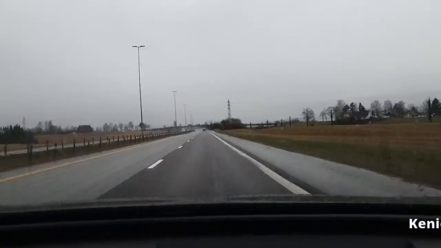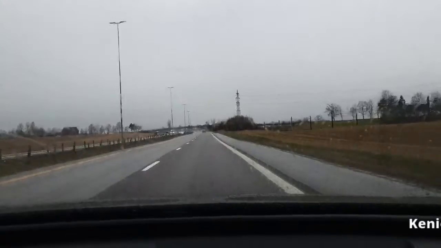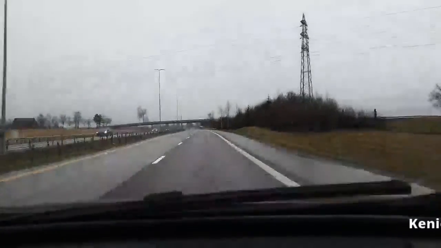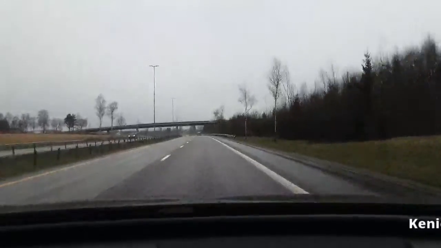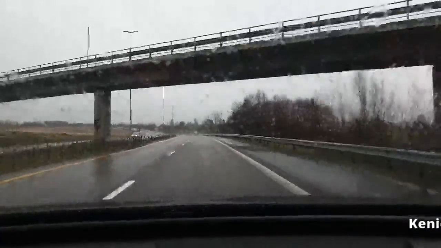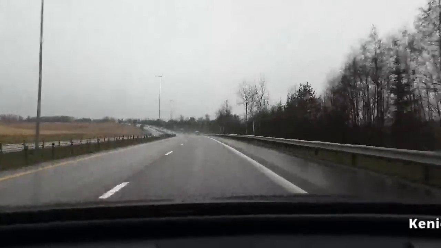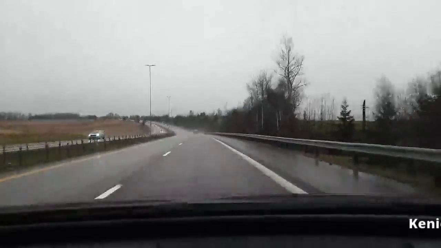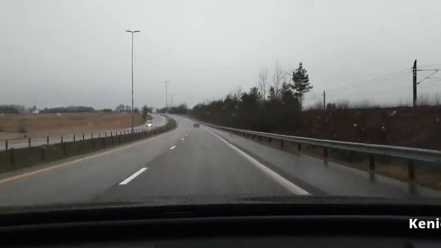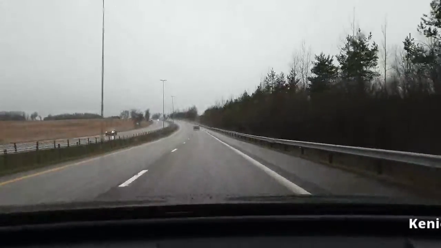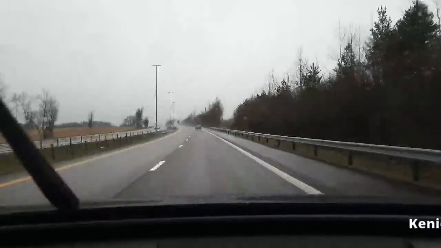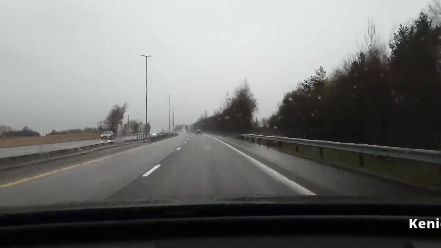Oh, okay. 1013. 3 more kilometers. Camera there. Yeah, I got 2 driving points on the thingy. 1014.